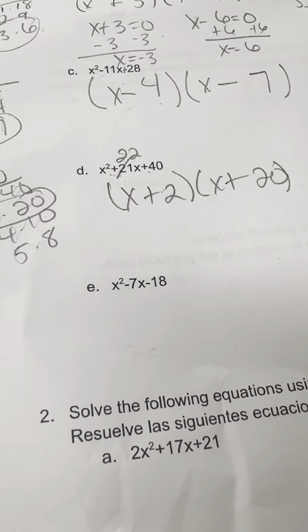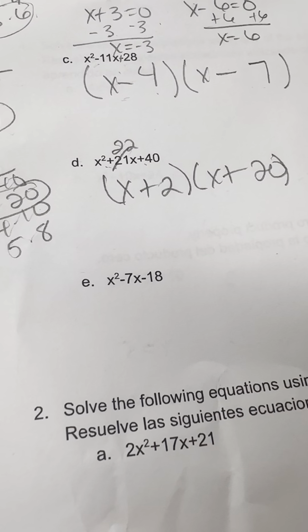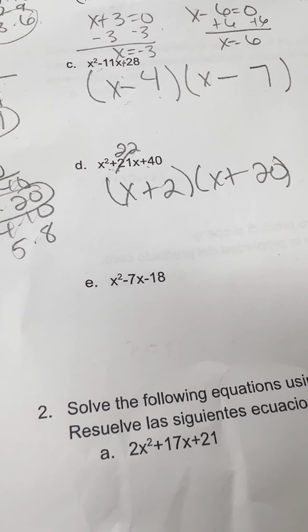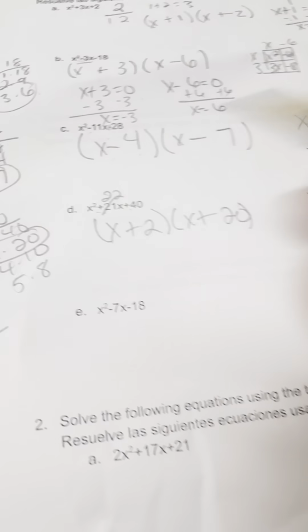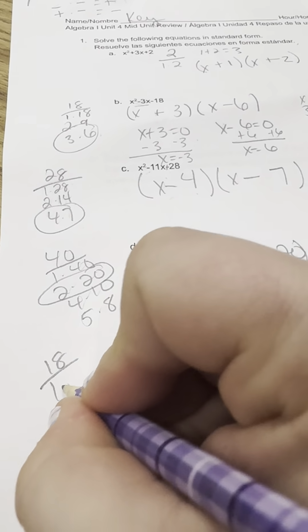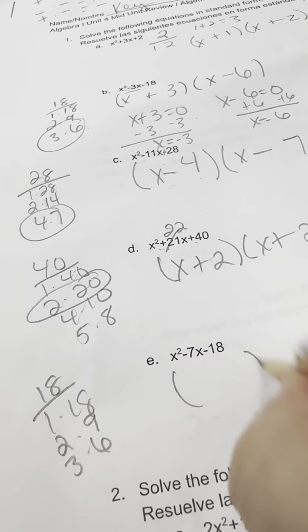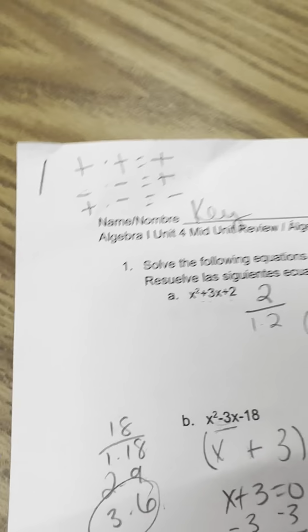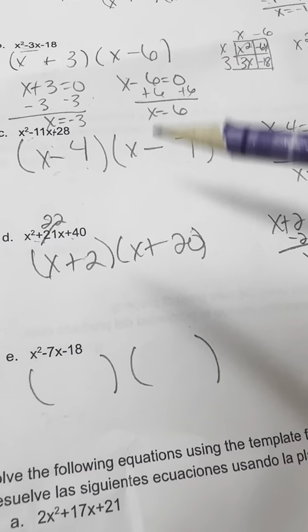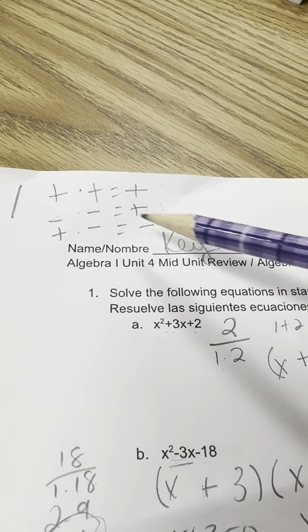All right, down here to e. So I have x squared minus 7x minus 18. We already discussed the different values of 18 above. So we have 1 times 18, 2 times 9, and 3 times 6. I'm going to make my 2 sets of parentheses. Actually, let's go back down here for a second. We have a negative and a negative. So my answer here needs to be negative. So one of my values is going to be positive and one's going to be negative.